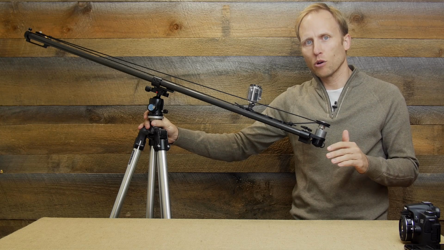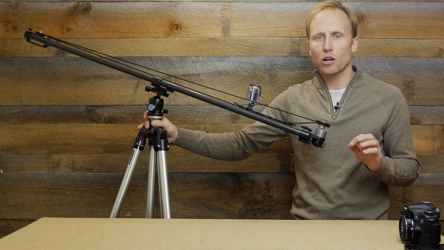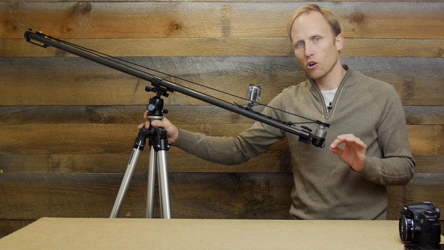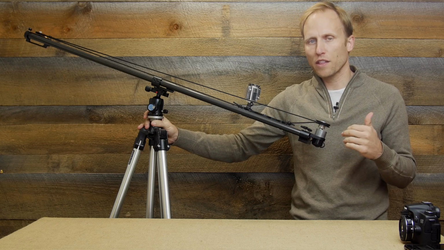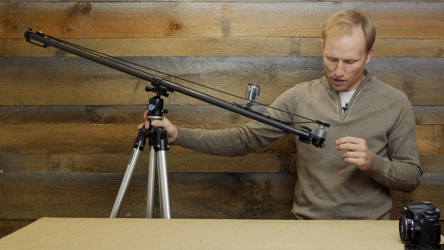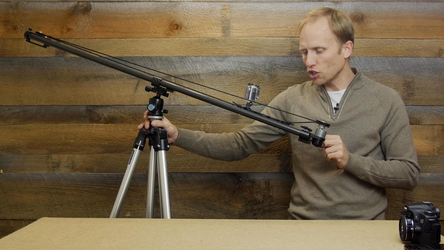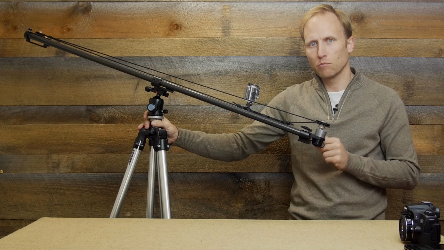Now, why so slow even on its fastest setting? Well, when you're going to use the motor is for your time lapses. And you think about good time lapses, they take a long time to shoot. And so to cover this distance, you want to spread that out over a long period of time. On its slowest setting, I can just barely detect movement.